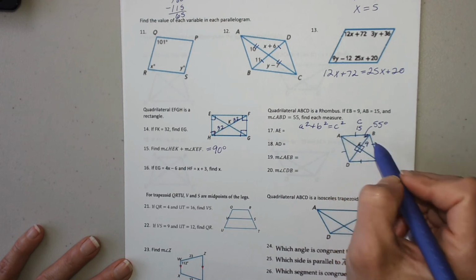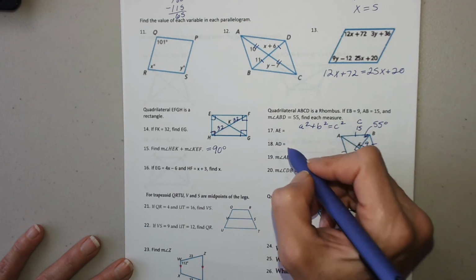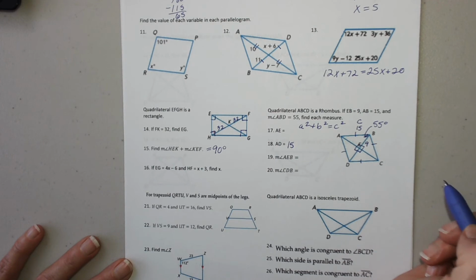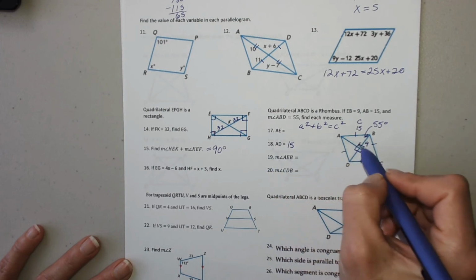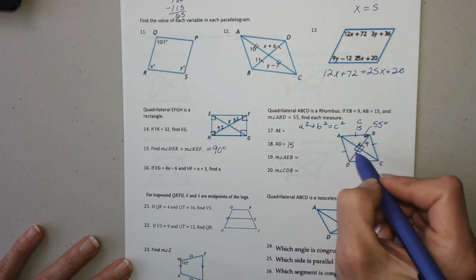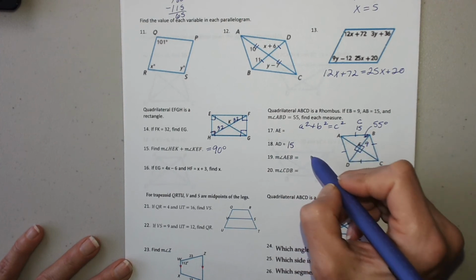Well, what do we know about a rhombus? All those sides are congruent, so we would know that that's 15. Okay, then AEB, what do we know right there? You see my little boxes. What is that little box? When they are perpendicular, what does that make this angle measure?